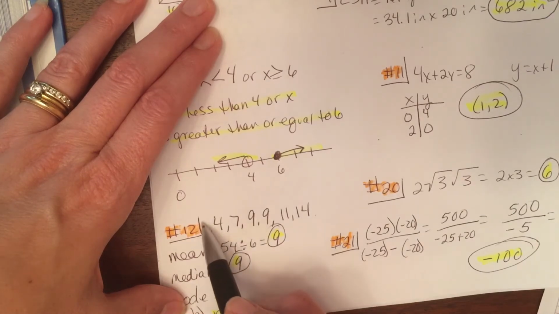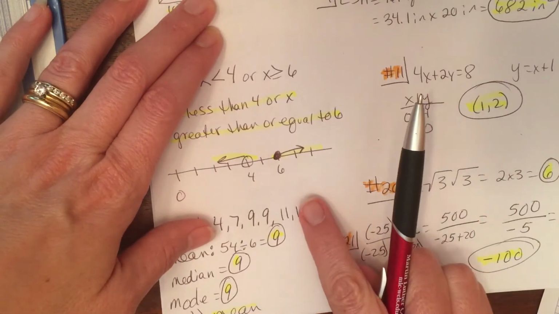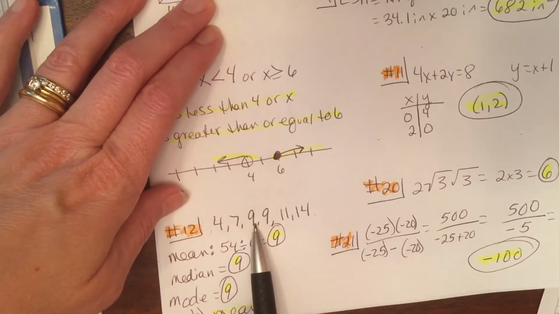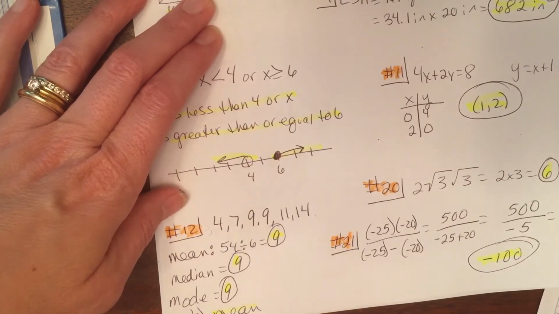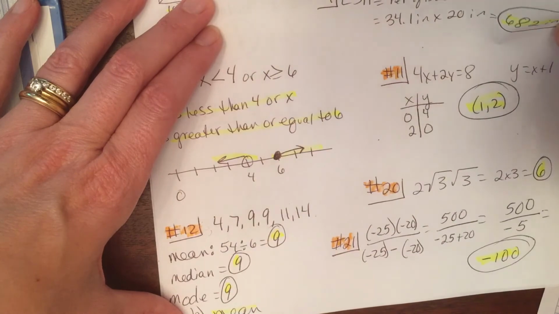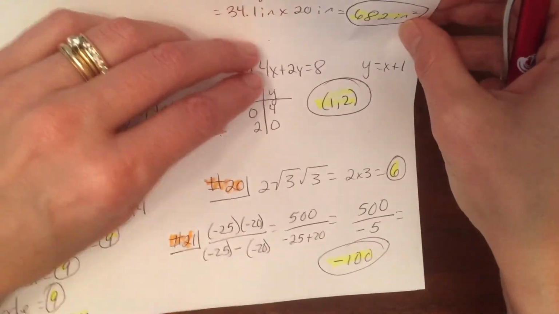So I would want to add a 3 into my list. Let's see, let's take it off, take it off, take it off. My median still stays the same. My mode still stays the same. So the mean is the number that would change because we would add 3. We would get 57 and divide by 7 instead of 6.